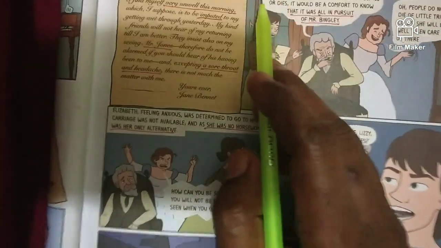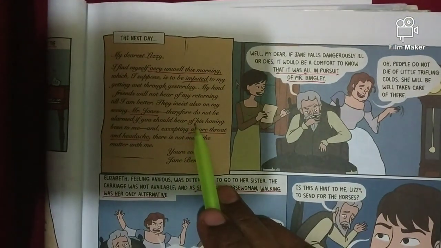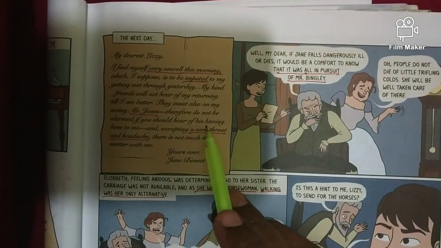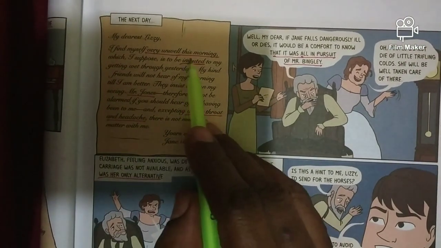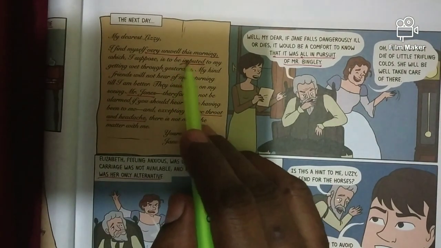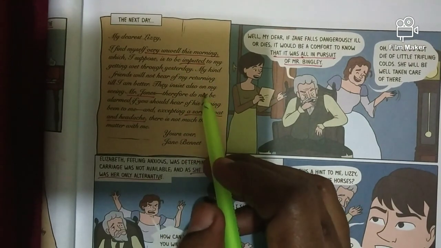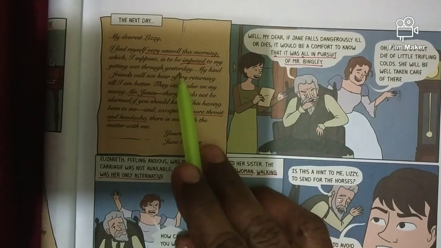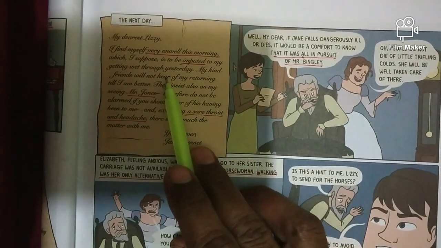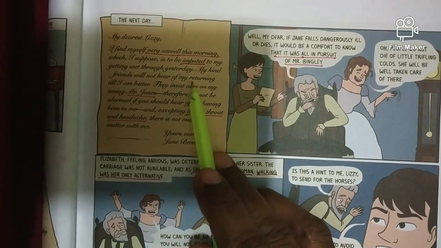Here we have what arrived the next day. A letter arrived from Jane the very next day. Jane Bennet had sent a letter. What was Jane's message? That she was very unwell. You can see here, very unwell in the morning, and her kind friends wouldn't allow her to return in her present condition. So what reason did Jane give for her being unwell? She said it was because of her getting wet in the previous evening.